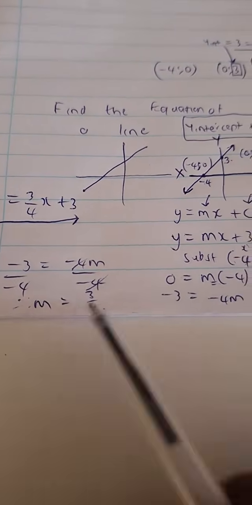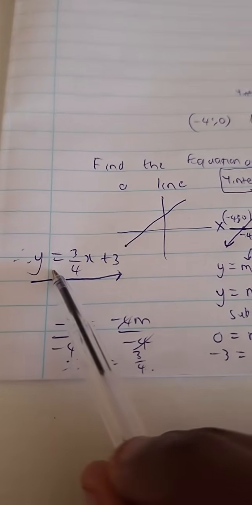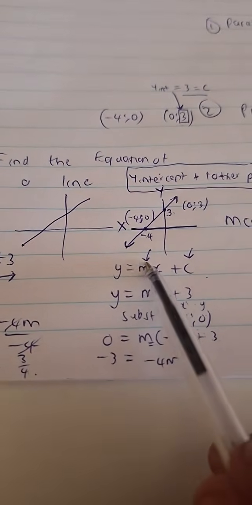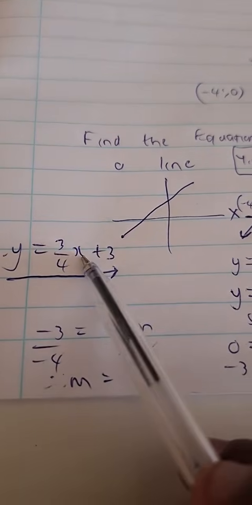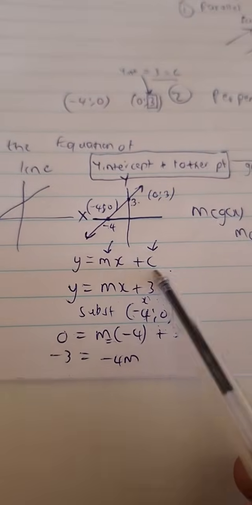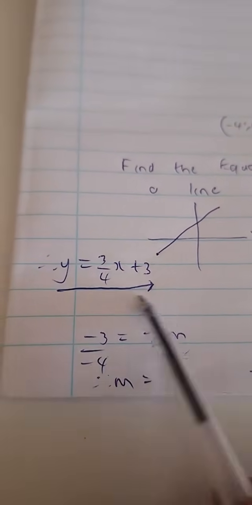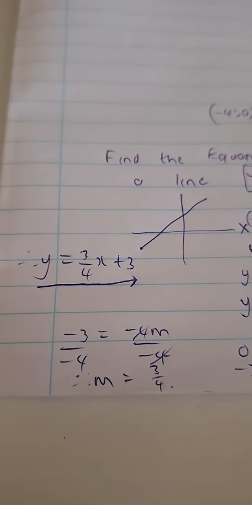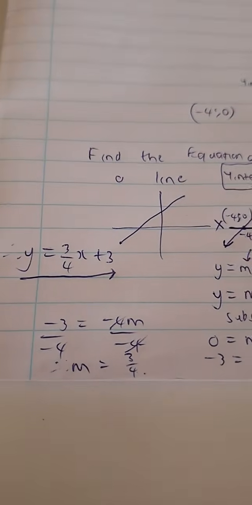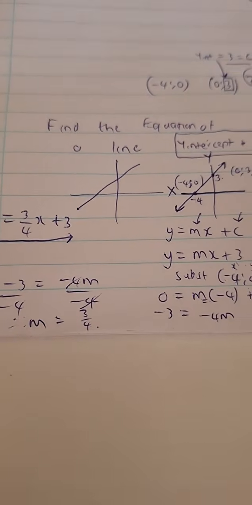Now that you have m and you have c, you can then go to the equation of the straight line, which is in standard form, and you substitute in the place of m the 3/4 that you got, and then x plus, you write in the place of c the c value that you had, plus 3. This is the equation of the straight line, and that's that. Okay, so I think that is straightforward enough.